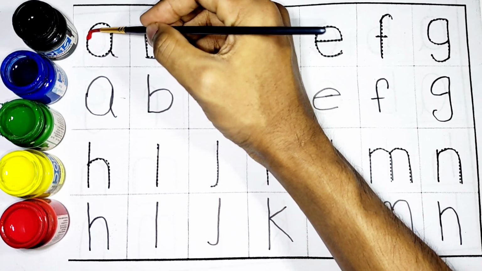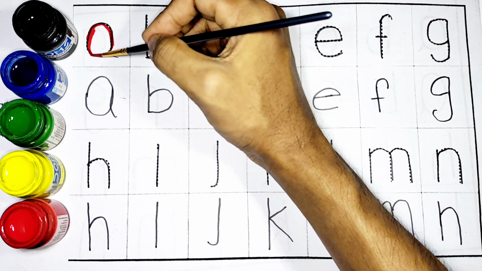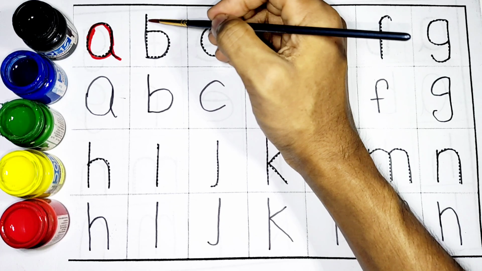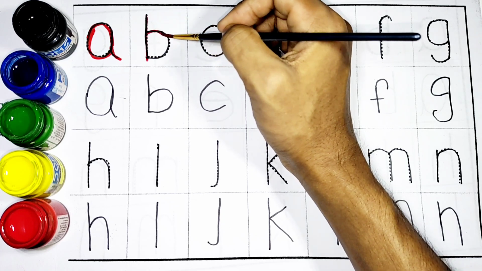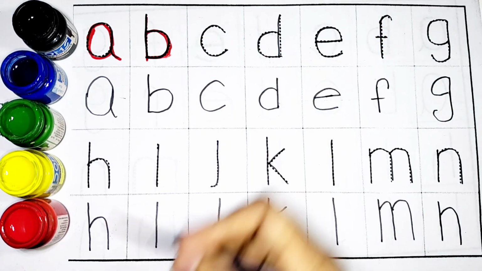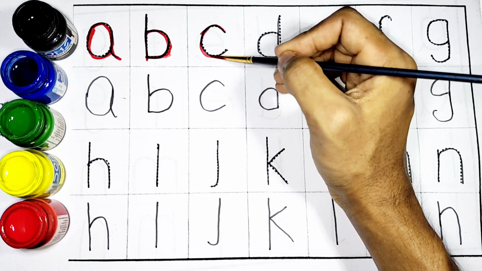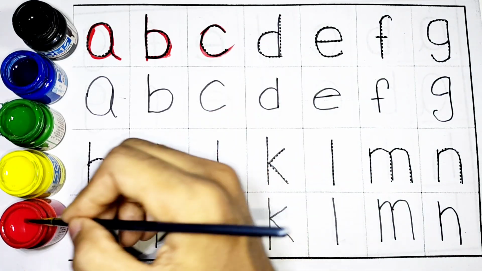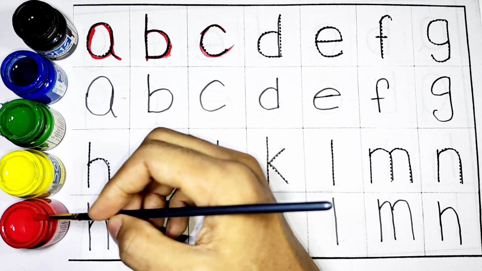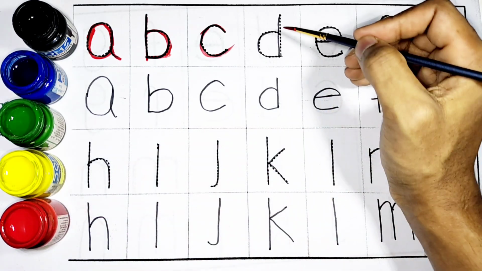Now we are using red color and drawing and coloring the alphabet A. A for apple, A for ant. And the next one is B. B for ball, B for bat. The next one is C. C for cow, C for cat. Kids, we again use red color.